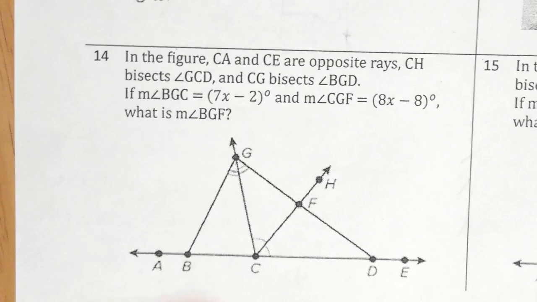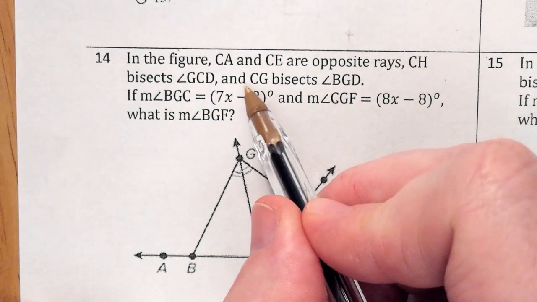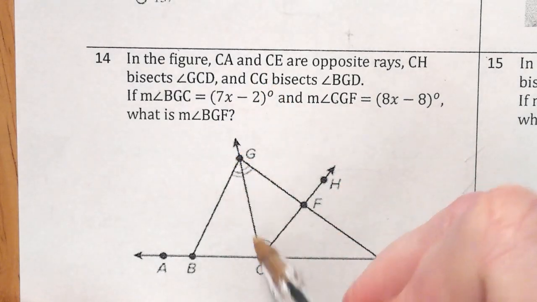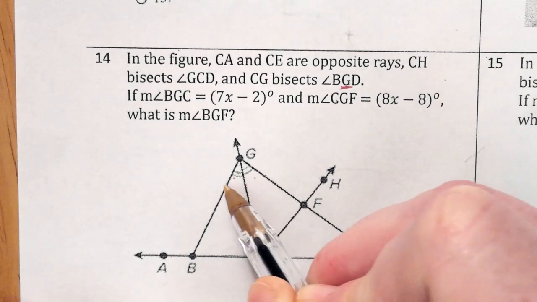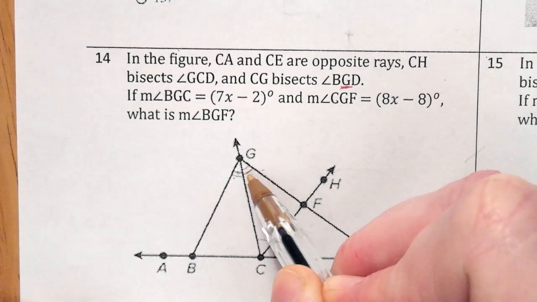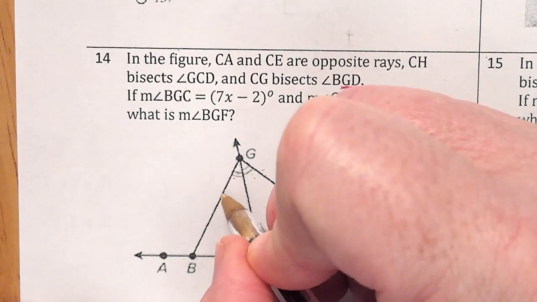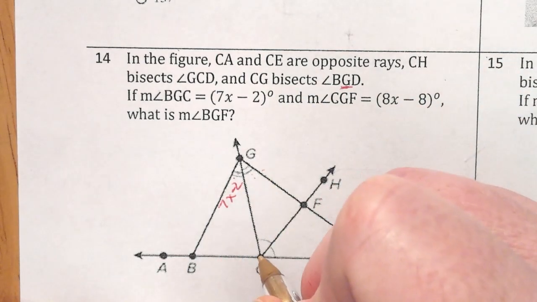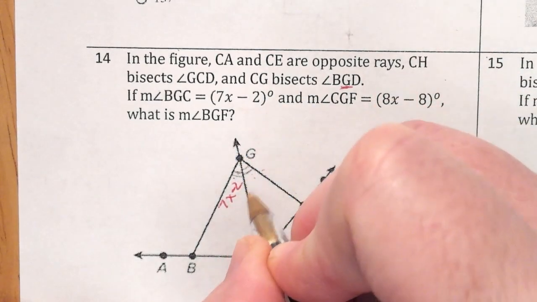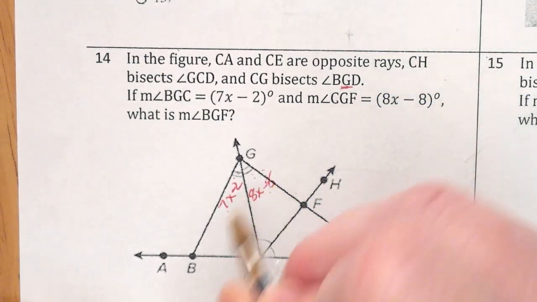Number 14. So on number 14, they were nice enough to say that CG bisects angle G. So G got cut in half. So this angle equals this angle. Those are equal. That's what the double angles mean. So they said BGC, that is 7x minus 2. They also said CGF, that is 8x minus 8. So these two angles are equal to each other.